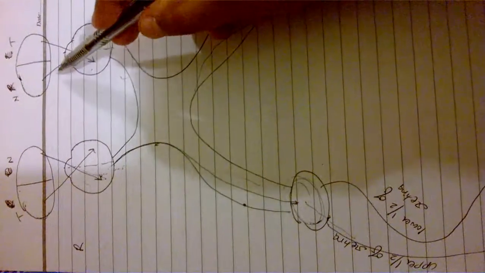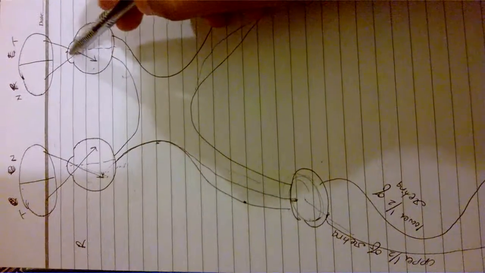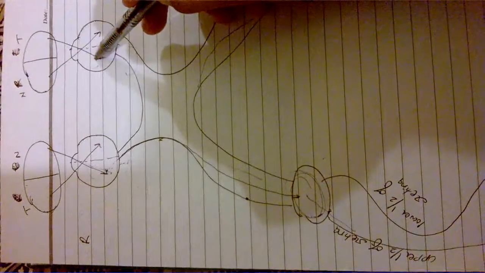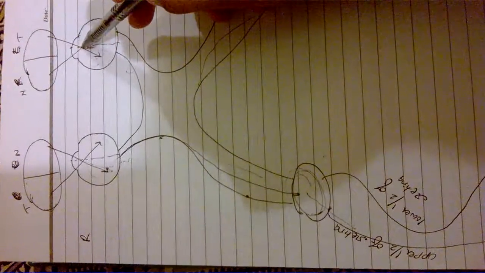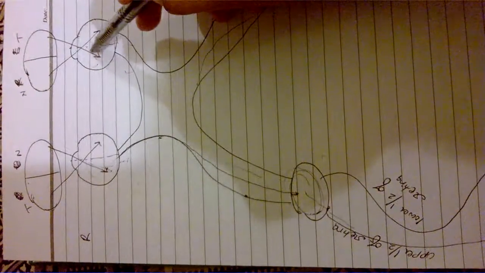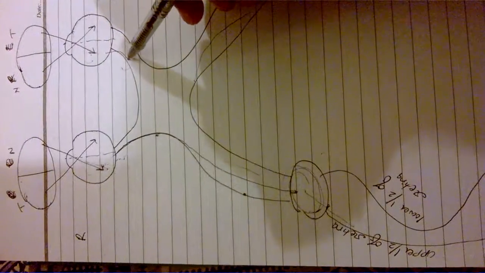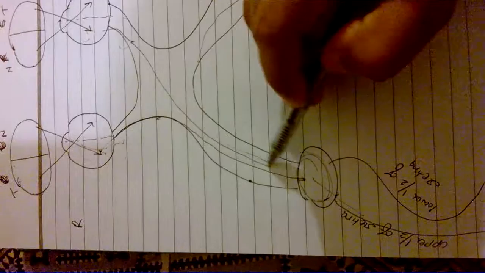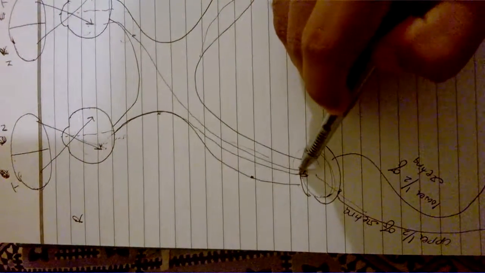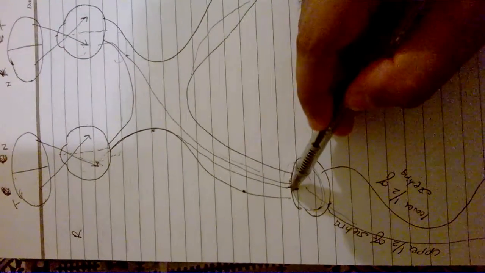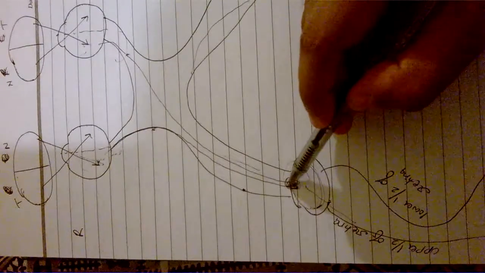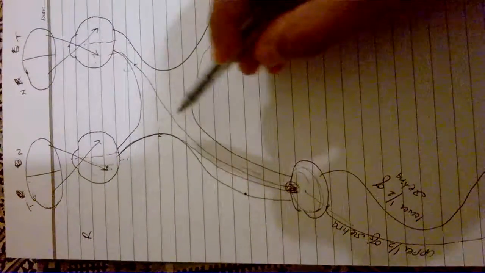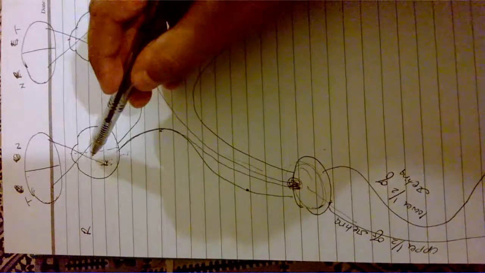This image has to fall on the temporal aspect of the retina, right? So it goes like this, to the other side of the brain. So it goes like this. Okay, so it converges on the lateral geniculate body over there. Clear? Same thing happens over here.